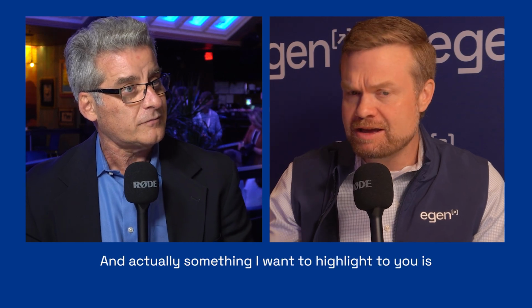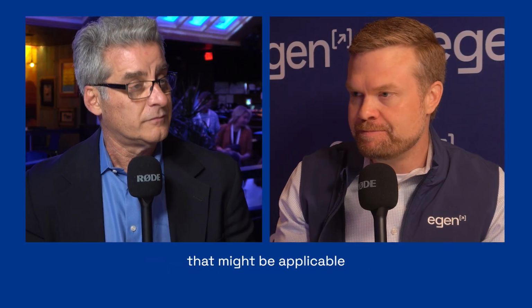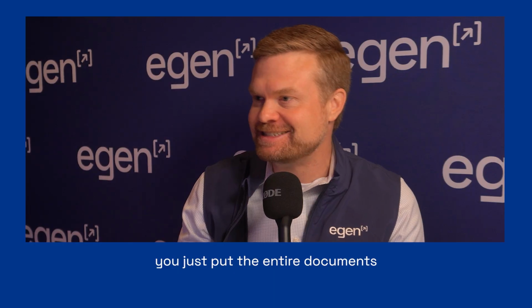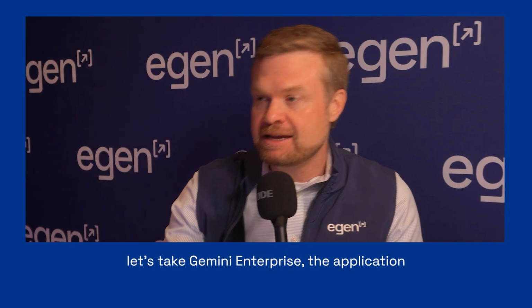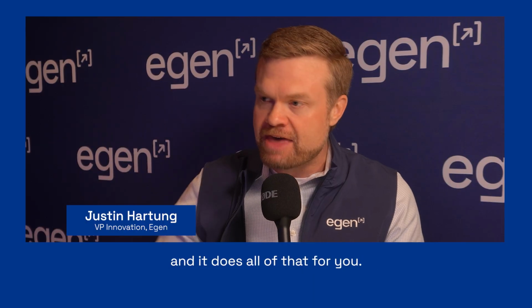Absolutely, and something I want to highlight too is that there are still techniques like RAG that might be applicable. We used to use that heavily, but now the context windows are so large, you just put the entire documents in the context window, and it does way better. So these are evolving rapidly as well. Right. But there are also tools like, let's take Gemini Enterprise, the application, where you can just point it at your data and it does all of that for you.